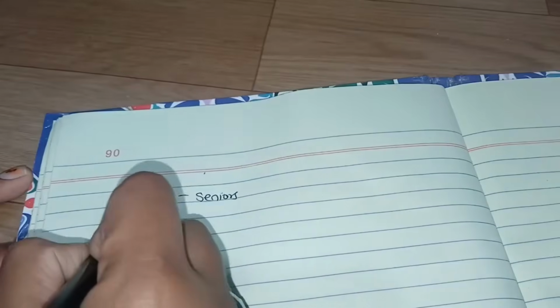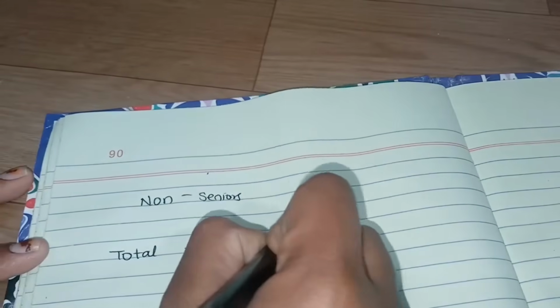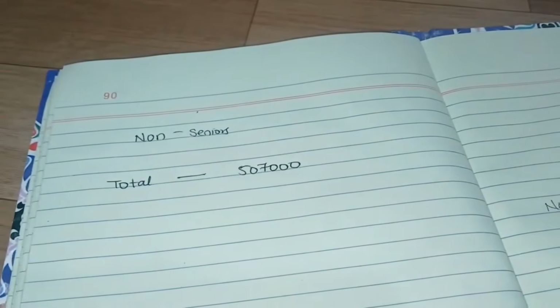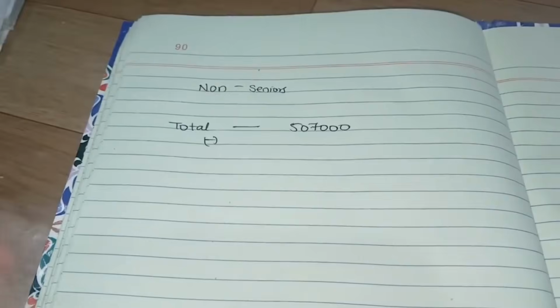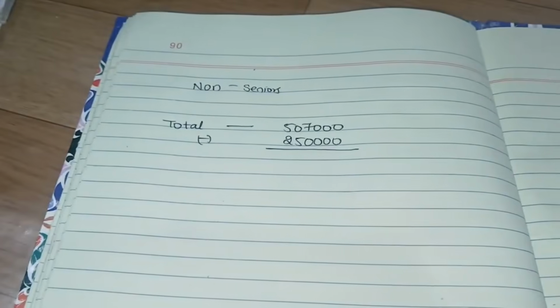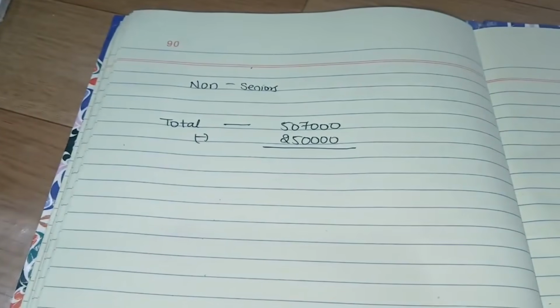What is the income? Total income is 5,07,000 rupees. For a non-senior, 2,50,000 is the excluded amount, meaning up to 2,50,000 there is no need to pay tax to the government.